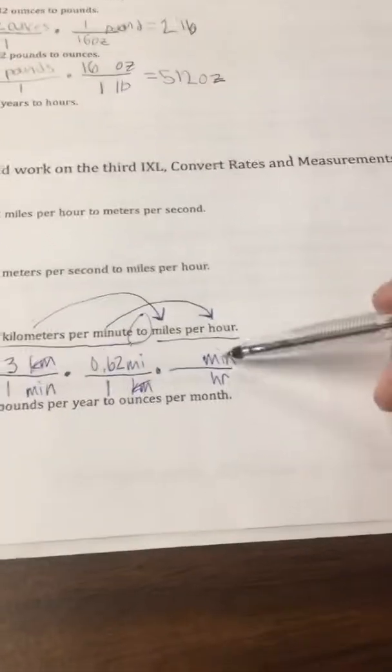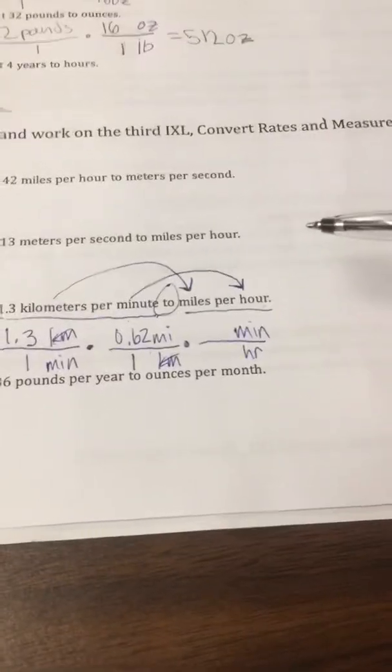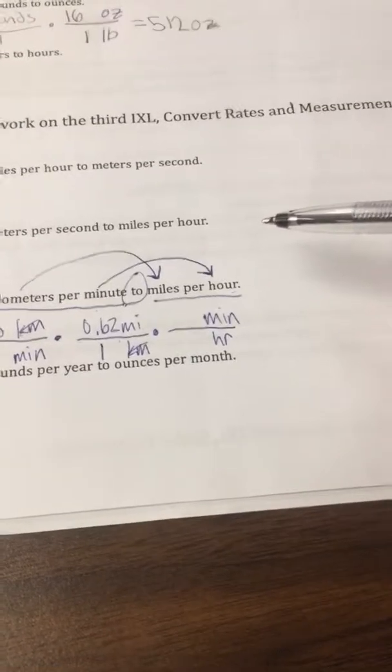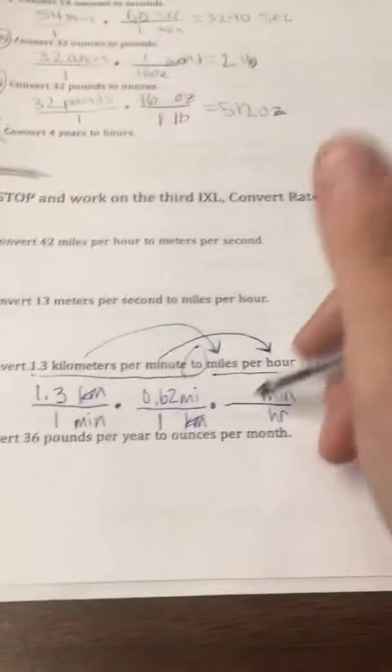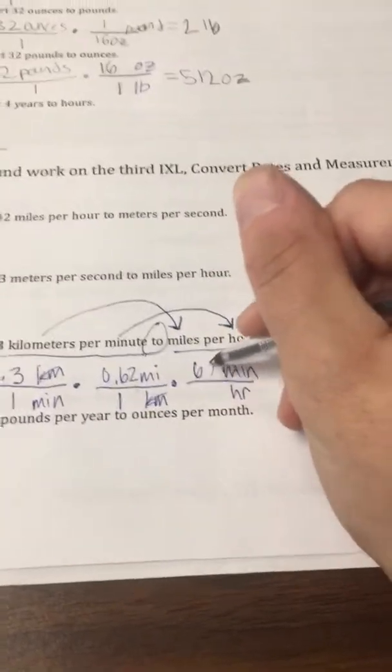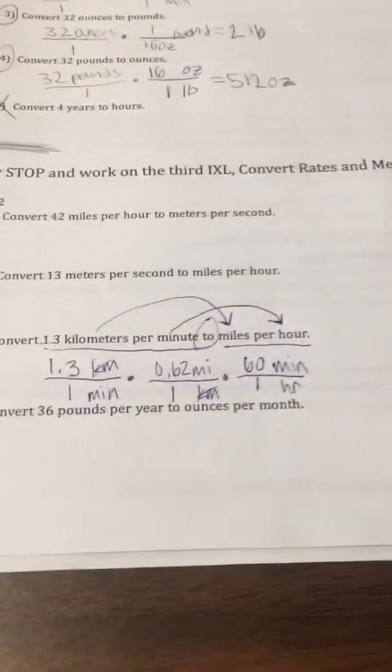This one is not on your reference sheet. How many minutes are in an hour? 60. 60! Thank you, Mr. Moses. 60 minutes in 1 hour. 60 minutes in 1 hour.